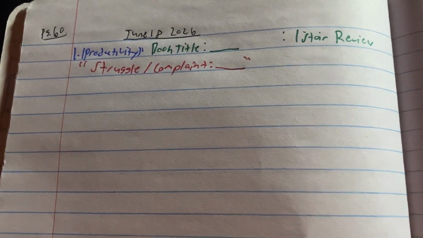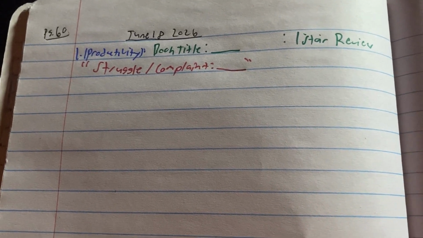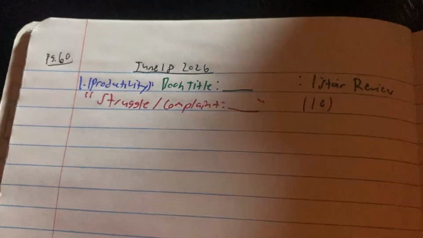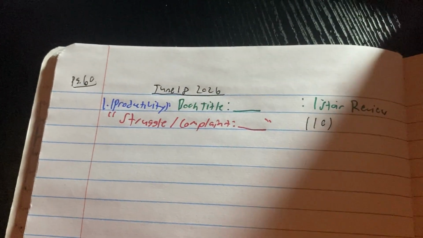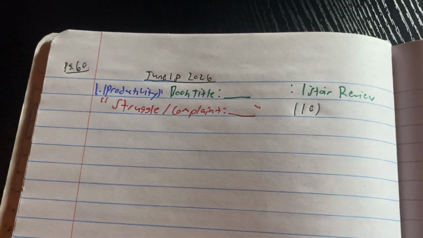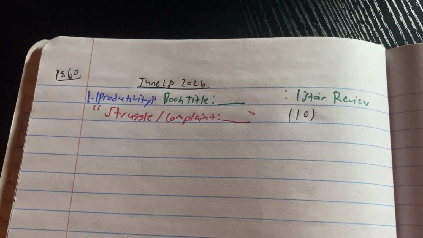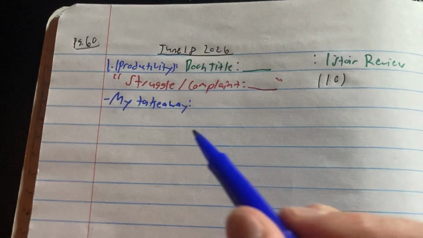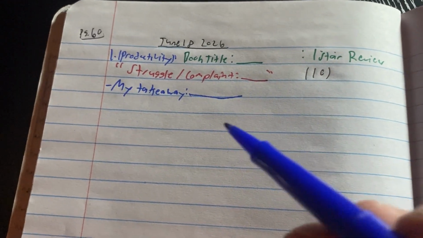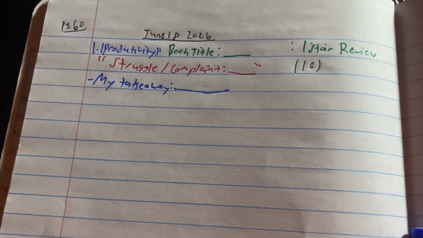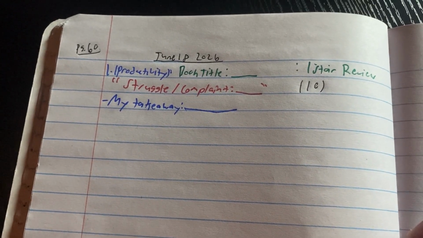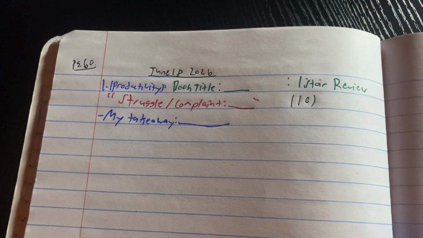So let's say a review, let's say 10 people found it helpful. So to keep it simple, put 10 in parentheses like that. And then this is where you actually can get value from this. So you have the struggle or complaint that that person has from that book in your target market. And then what you want to do, you're going to want to write my takeaway. So this is the lesson that you learn from that. So maybe it's something that you can improve. Maybe it's a problem that you can solve maybe in your personal brand, stuff like that.